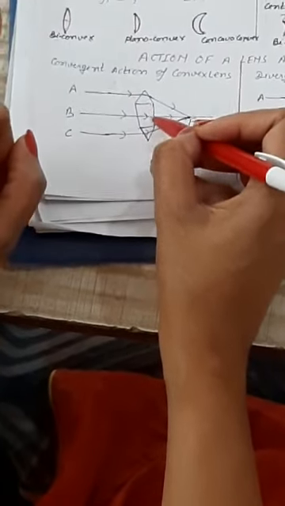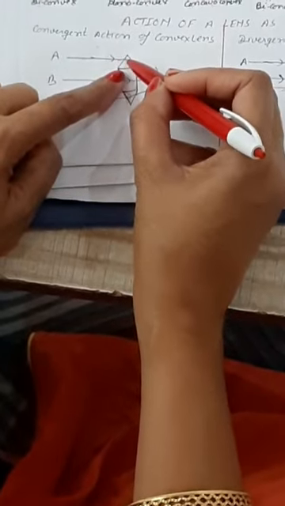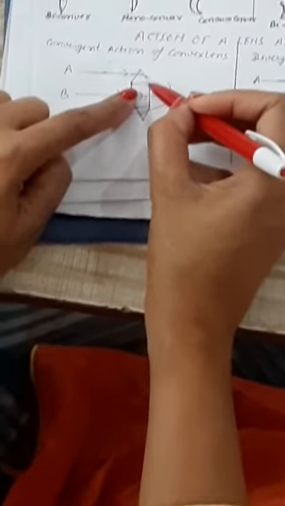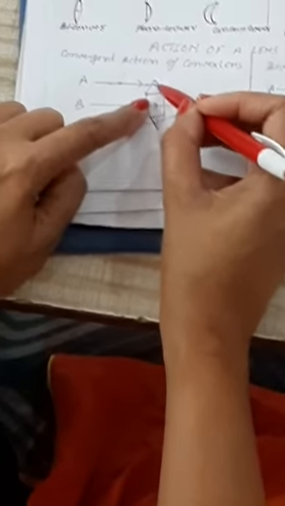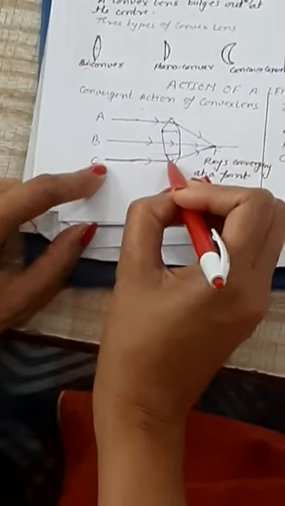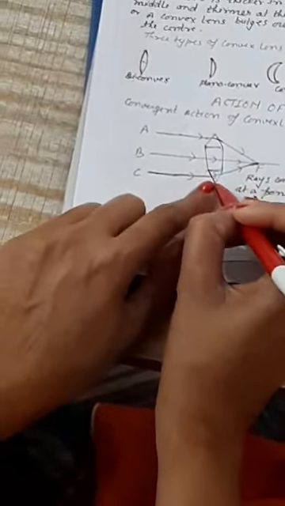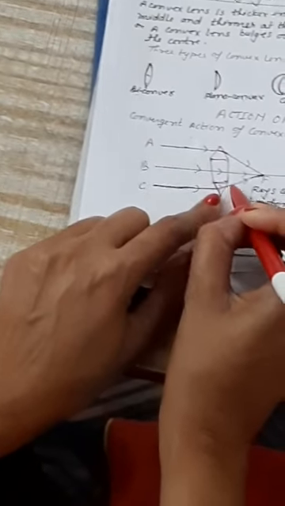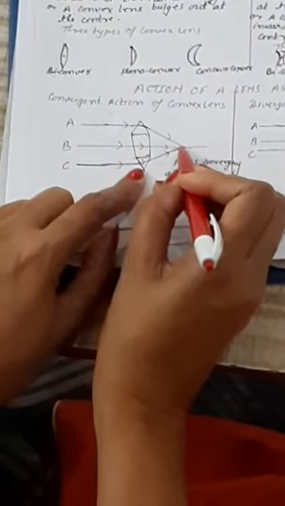So if you remember, we have learned about the prism: when the ray of light is incident on the first surface and refracts, it bends towards the base. So you can see that after refraction, the rays of light are bending towards the base. Similarly, here you can see the ray of light when incident on this surface, the base of the prism of this part is this. So the ray of light will refract towards the base and meet at a point.